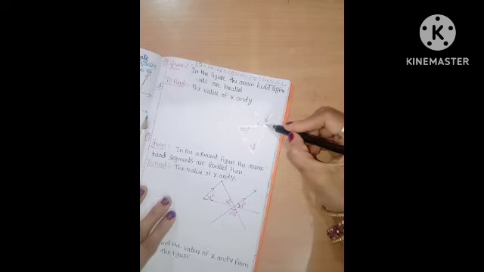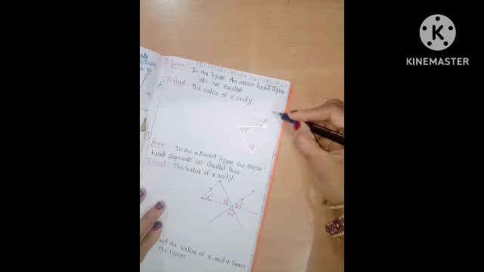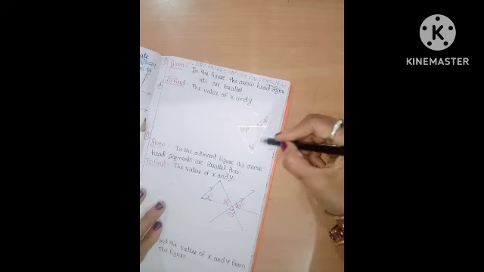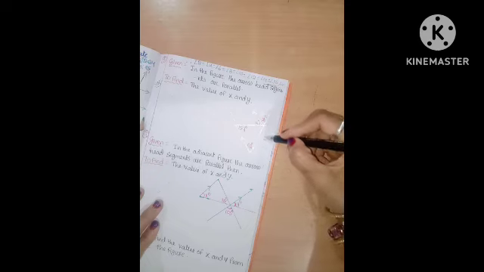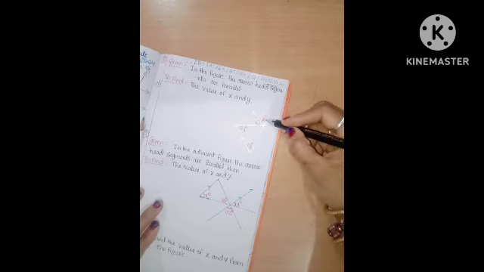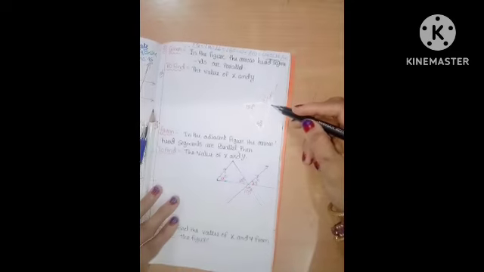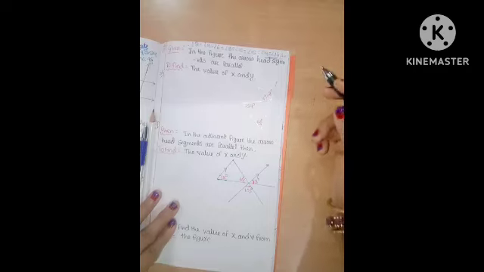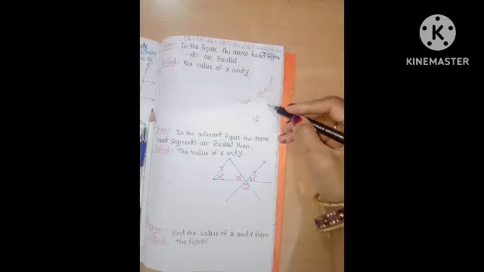Next, here these two are parallel, and this is the transversal only. Are these two angles on the same side or the other side? Same side only. One is interior, one is exterior. So these two are the corresponding angles. Corresponding angles are equal only. So x equals 60 degrees. Are you clear? Yeah, very simple answer.